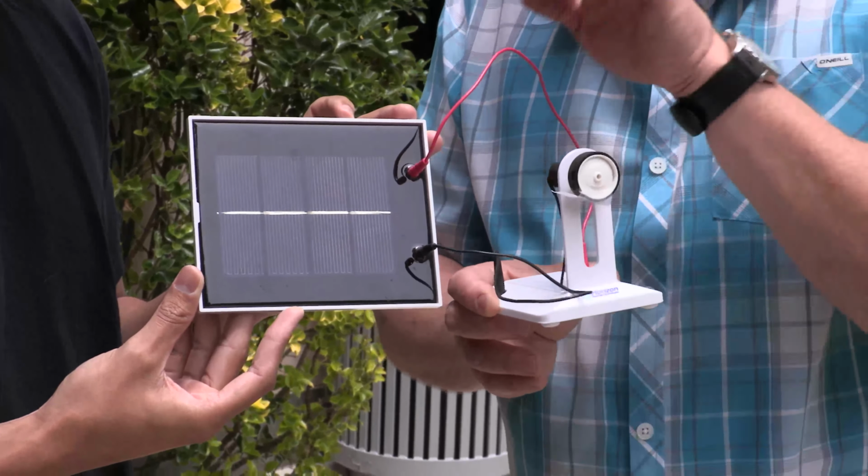Okay, Maverick and I, we've determined that sometimes too high of an angle can be a bad thing. We don't have much electricity being produced. So just for interest's sake, let's bring it back down, see how that changes our electrical production.